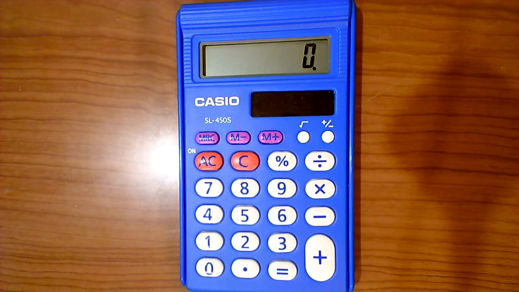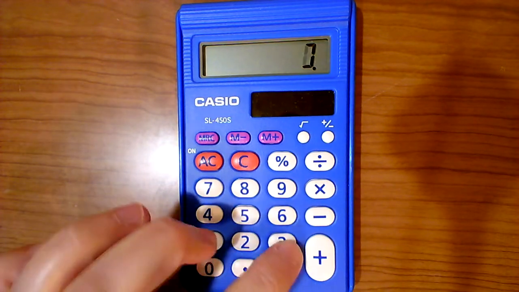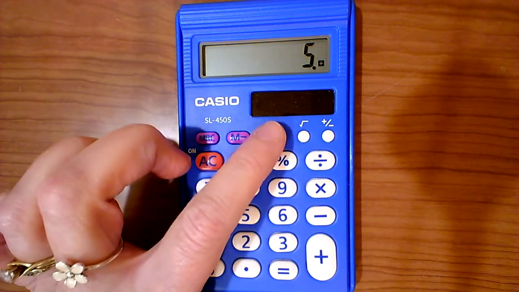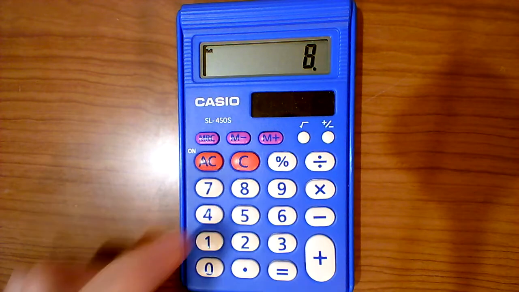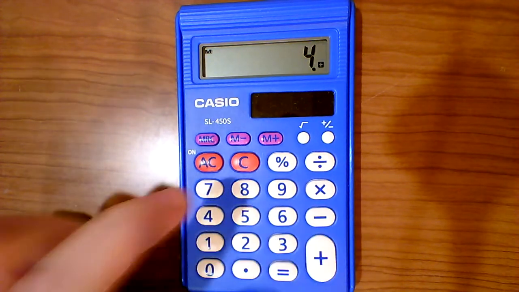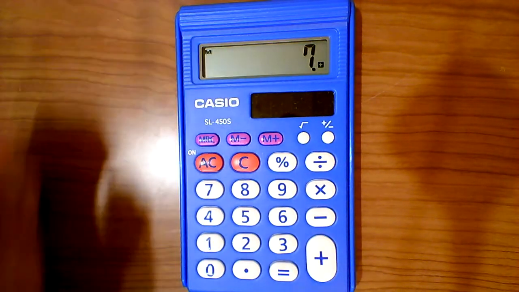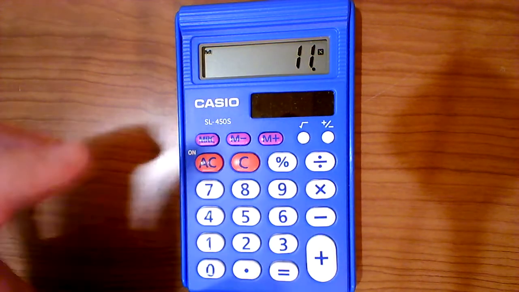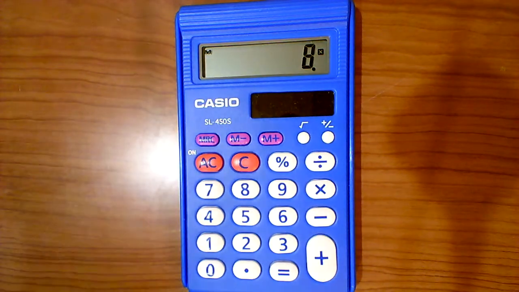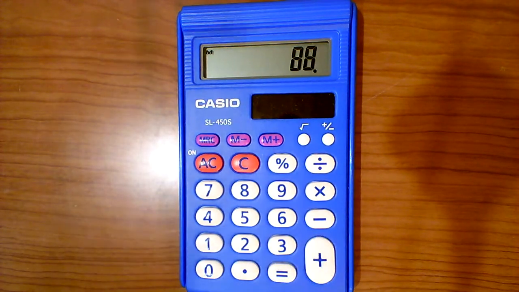The first one I'm going to walk you through is the 3 plus 5 in parentheses times 4 plus 7 in parentheses. So what we're going to do is start with 3 plus 5. We're going to put that in our memory. Then we're going to do the 4 plus 7. Now we're going to take that total times what is in our memory. So we're going to hit times, memory recall, and then equal. And that will give us 88.